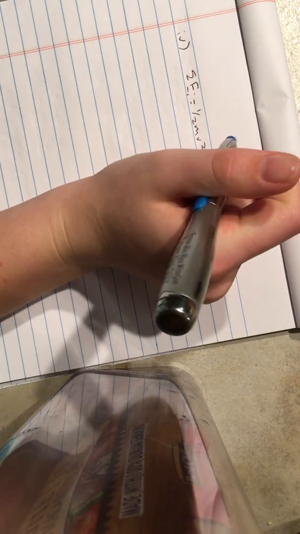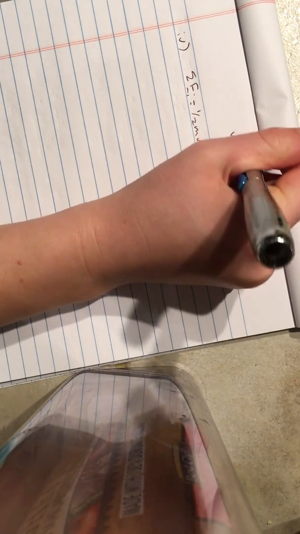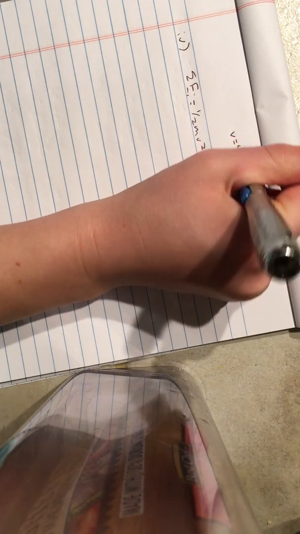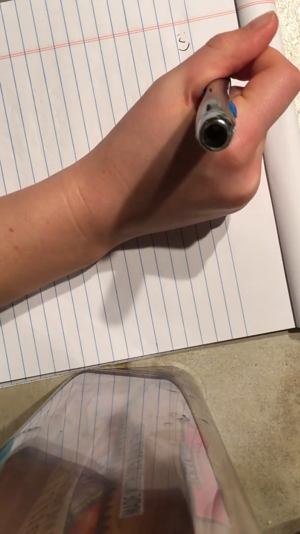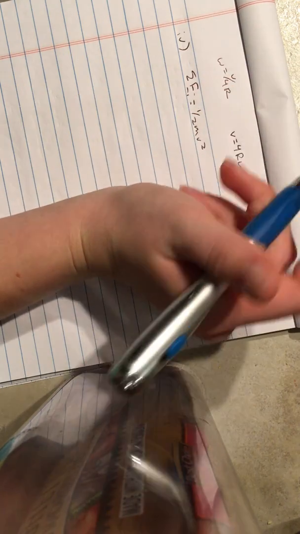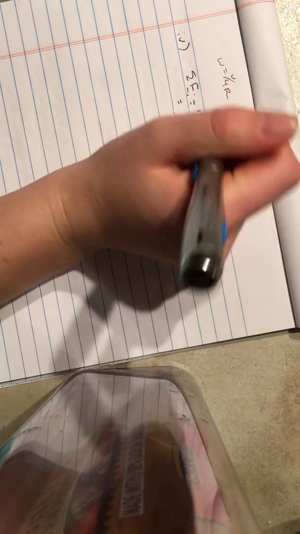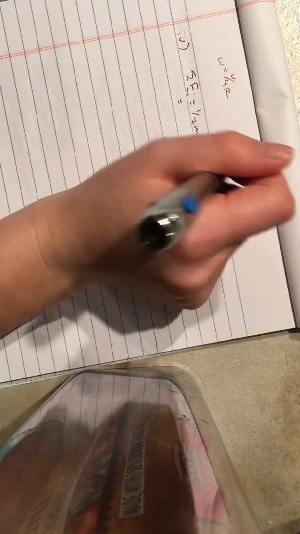So the energy lost. First find the sum of the energy initially, which was equal to 1/2 m v squared. And then again, velocity is equal to 4r omega, because earlier we found that velocity is equal to 4r omega.